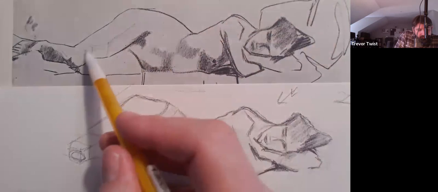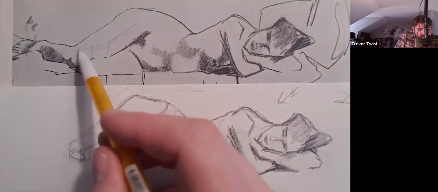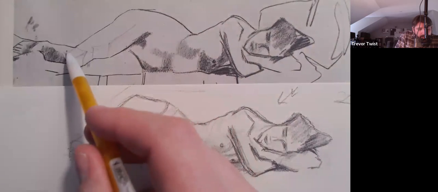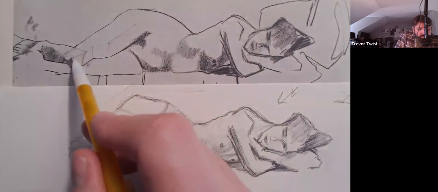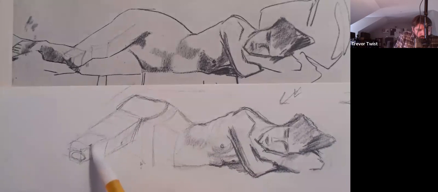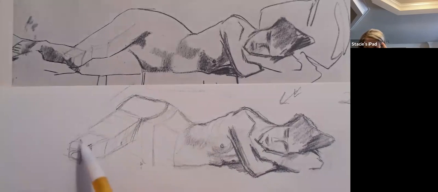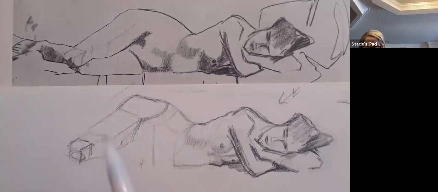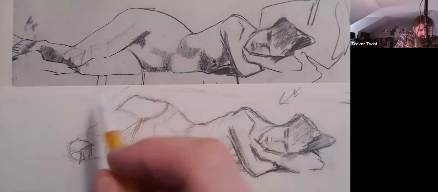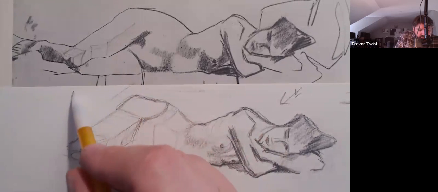Dips in. And then we're going to get the knee block right here. You see that cube? And then the kneecap is basically like a shield.